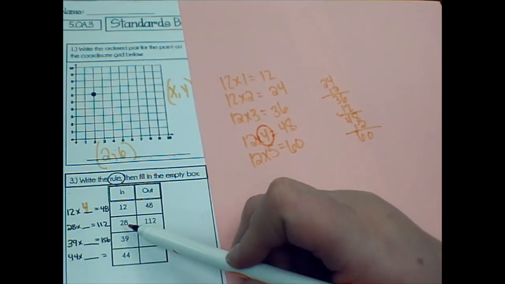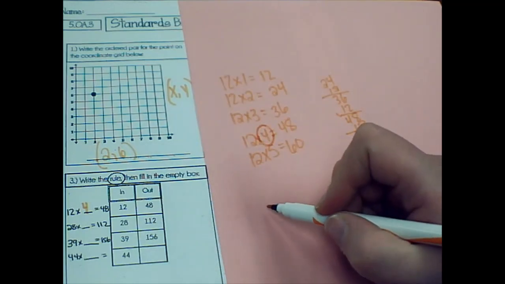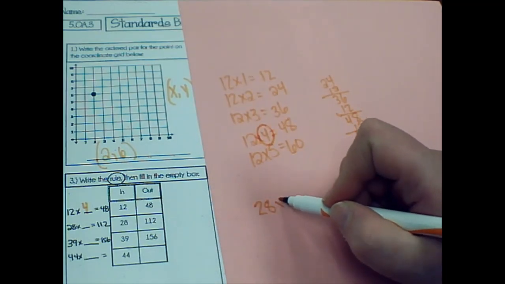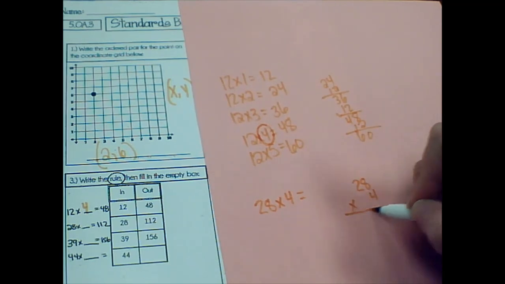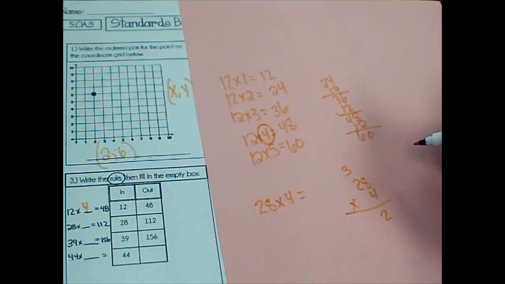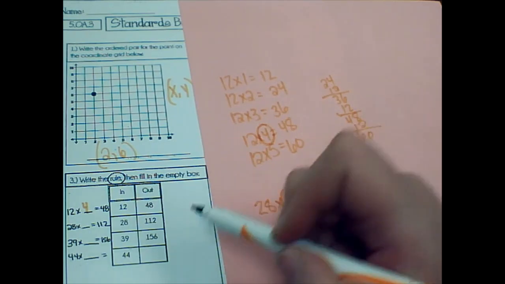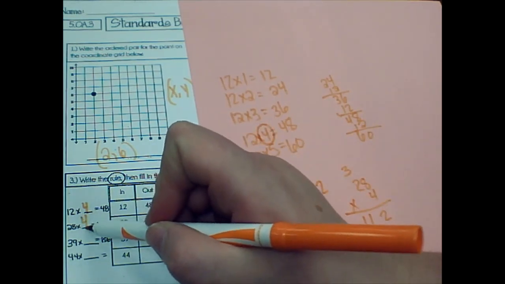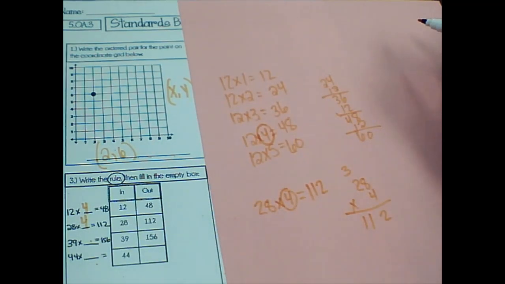Let's see if that rule is the same with 28 getting to 112. Let's see what 28 times 4 is. Let's see if it still works. Okay, I know that 8 times 4 is 32. 2 times 4 I know is 8, plus 3 is 11. So 28 times 4 is 112. So it's safe to say that my rule is that I need to multiply each of these numbers by 4.